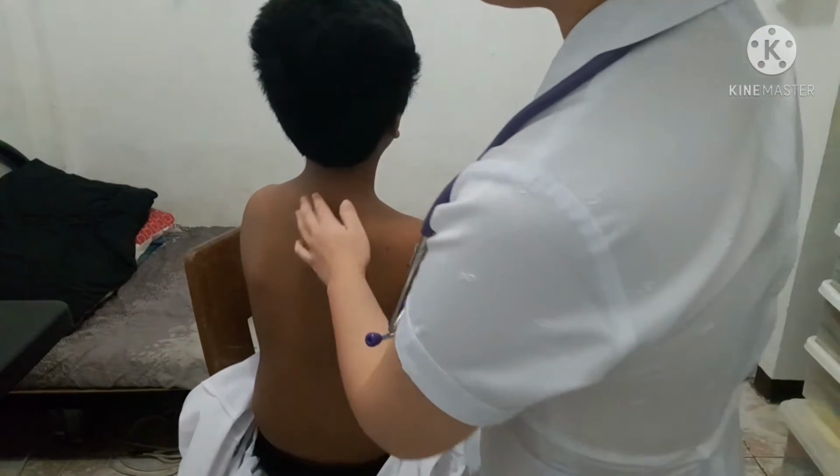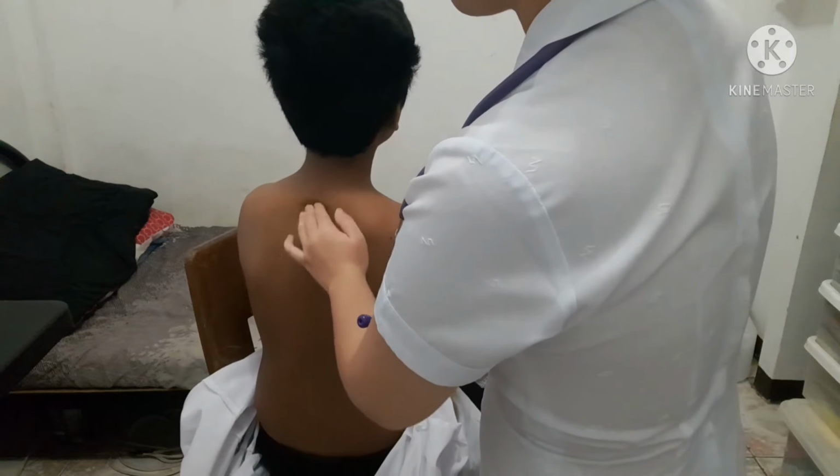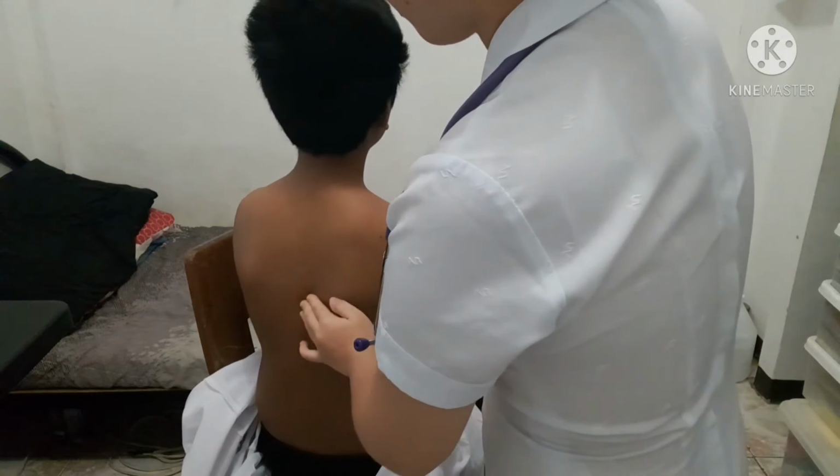Use your finger pad to palpate the spinous processes. They should be evenly spaced and non-tender.